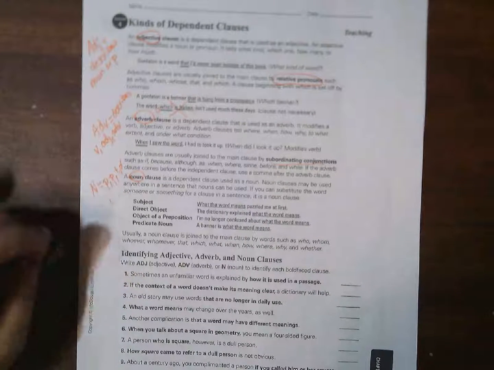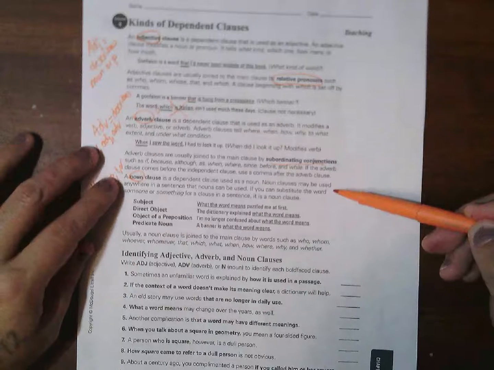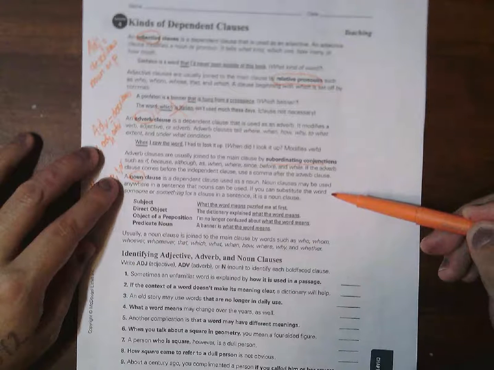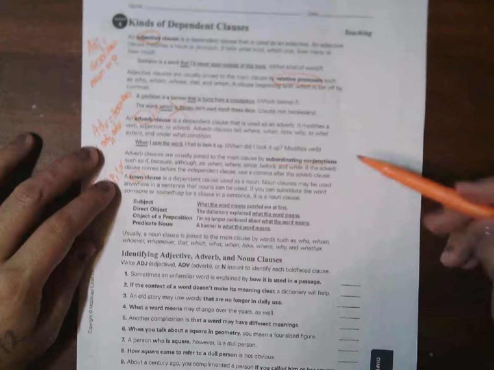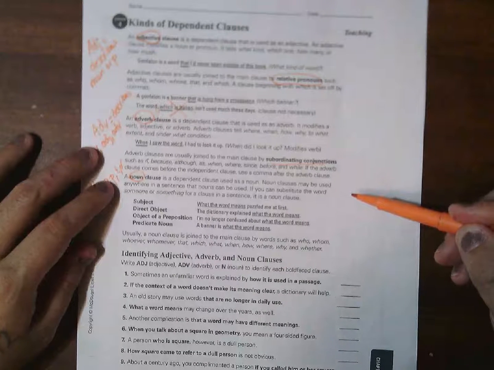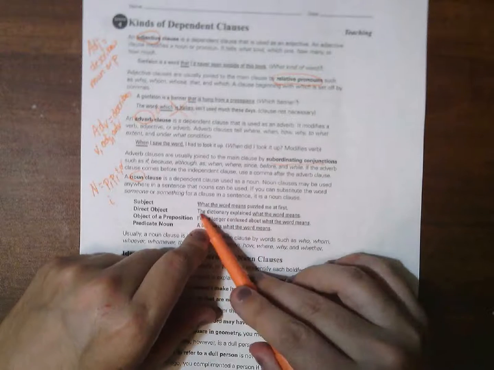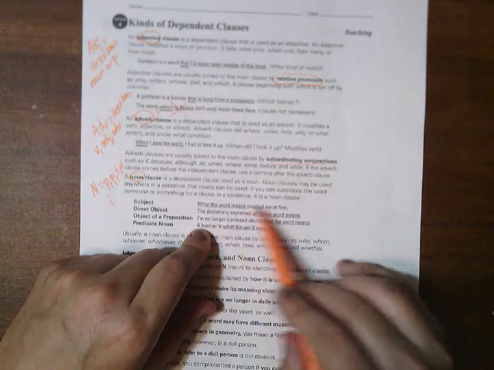A noun clause is a dependent clause used as a noun. Noun clauses may be used anywhere in a sentence that nouns can be used. If you can substitute the word someone or something for a clause in a sentence, it is a noun clause. Subject: What the word means puzzled me at first. Something puzzled me at first.